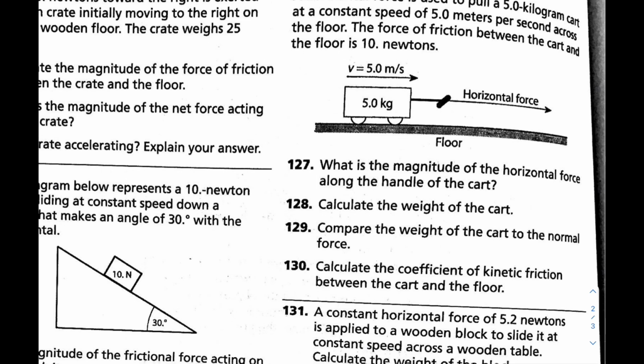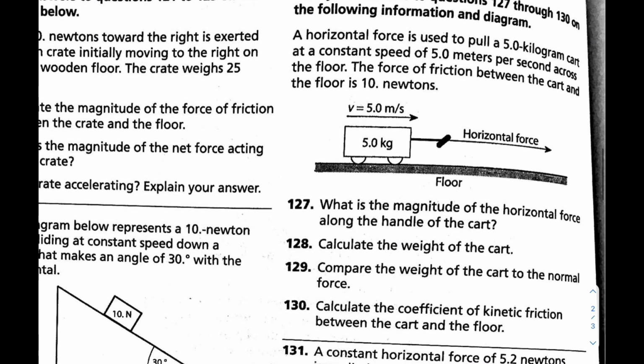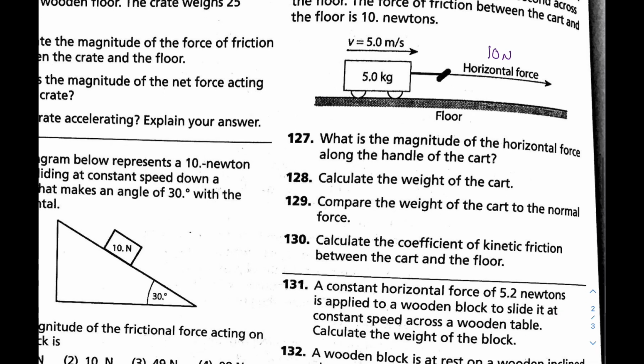What is the magnitude of the horizontal force along the cart? All right, similar concept. I'm not going to go through this in as much detail, but because it's pulled, they tell you in this question. This question is always frustrating to me, and they do this a lot. They have a picture that has nearly all the information, but this piece of information they put right here for some reason. I don't know why. Just so that you're confused by it. So that force right there is 10 newtons, which means the force back has to be 10 newtons.